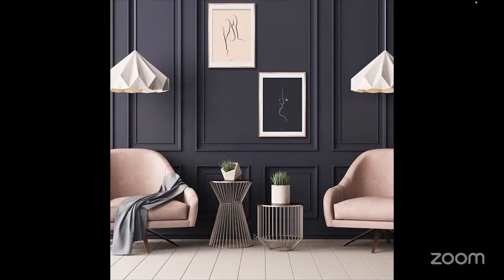Here we have a paneling painted in a darker color. The dark blue matches perfectly with the powder pink, muted pink armchairs. And also because we had in the agenda that we were about to talk about creating something around art, I think the paneling is a great idea to work with around your art wall.